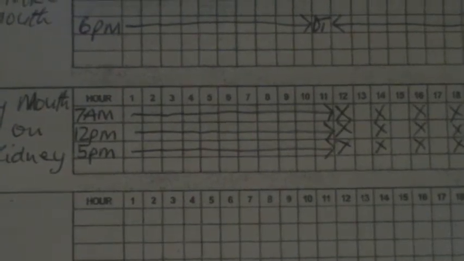So what are you going to do? You're going to look at the calendar of the month of April. You're going to cross out the days that the medication is not being given. So for example, the 12th is a Sunday, the 13th is a Monday, the 14th is a Tuesday. You cross out the days that the medication is not supposed to be given.